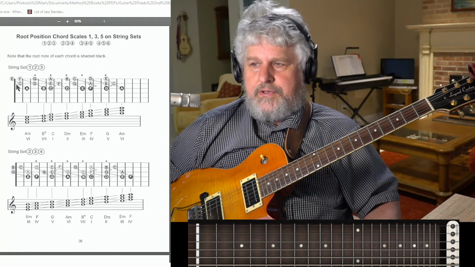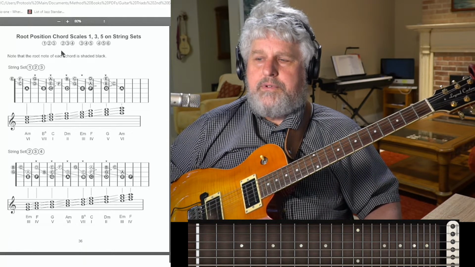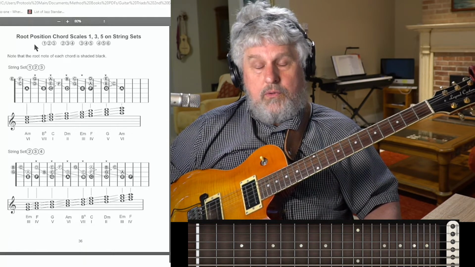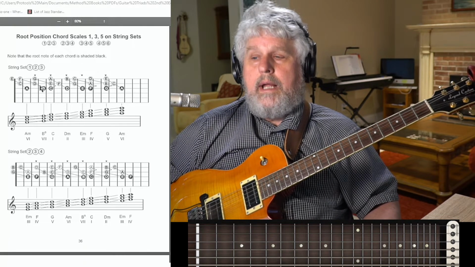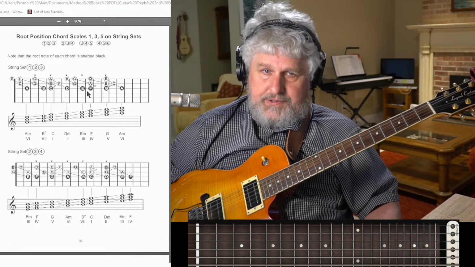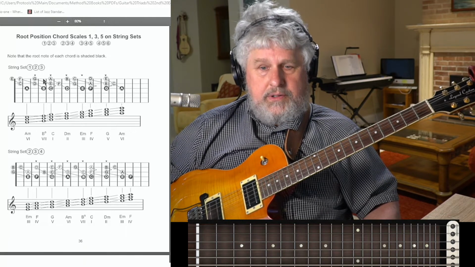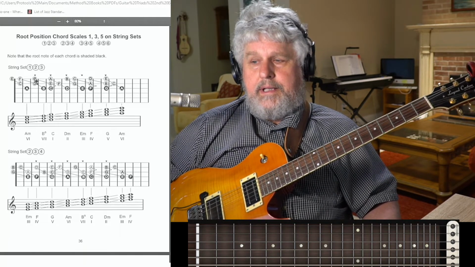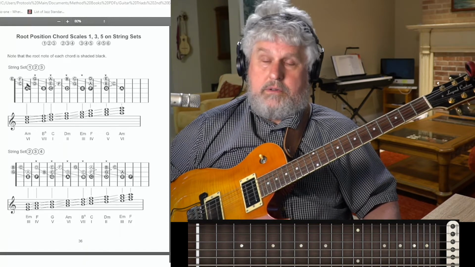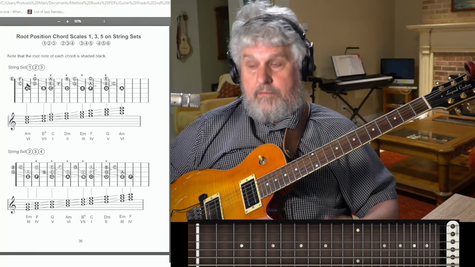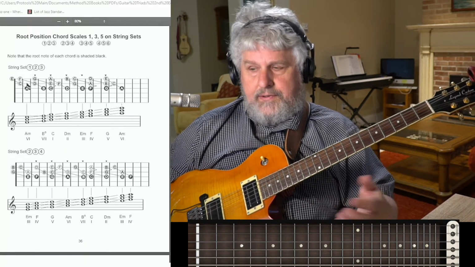These are root position triads, root position chords, because the root or the naming note of the chord is in the lowest voice. The next thing that we will look at in another session is first inversion triads.